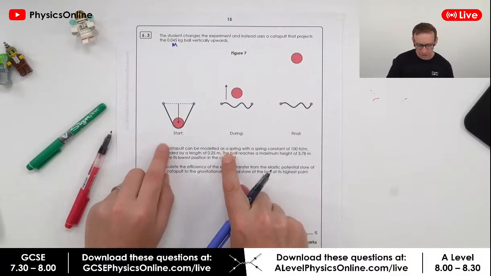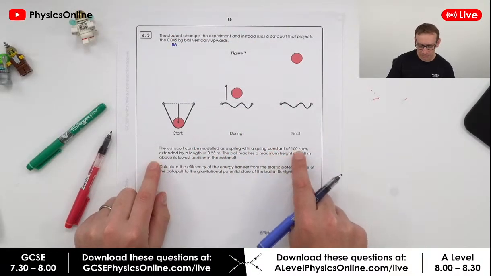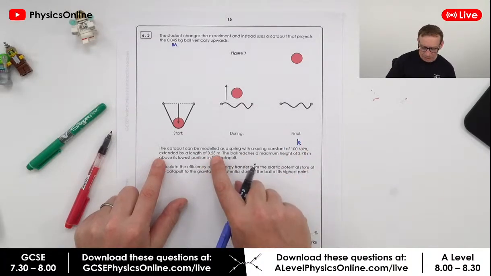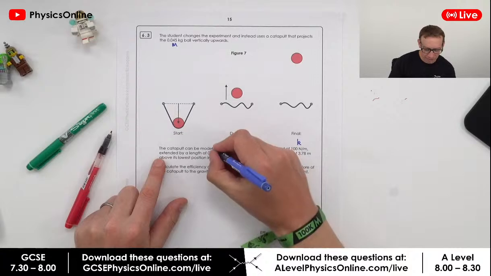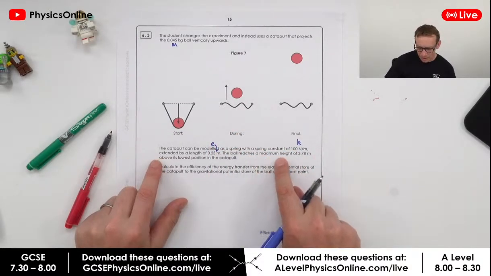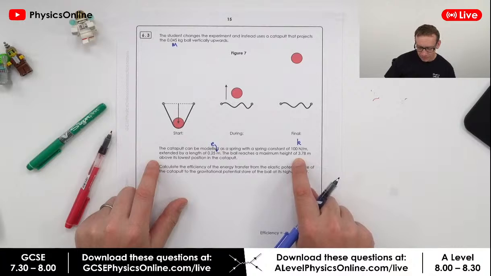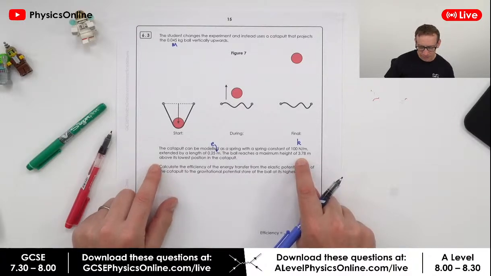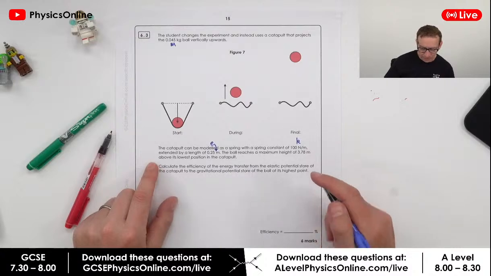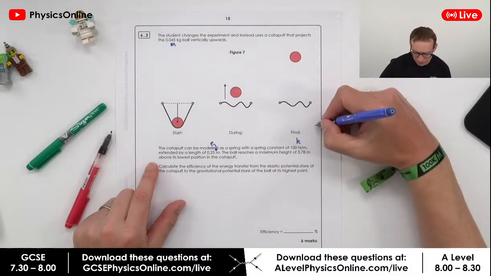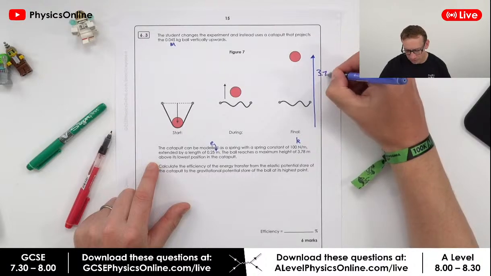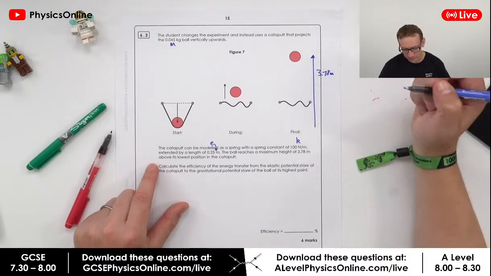The catapult can be modelled as a spring with a spring constant, so that's going to be K, and it's extended by a length of 0.25 metres, so that's the extension E down here. We then have a maximum height of 3.78 above its lowest position in the catapult. Basically from this point down here up to this point up here is going to be equal to 3.78 metres.